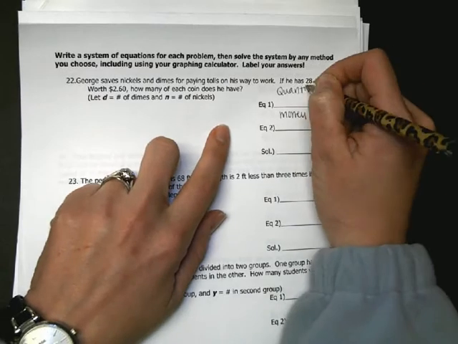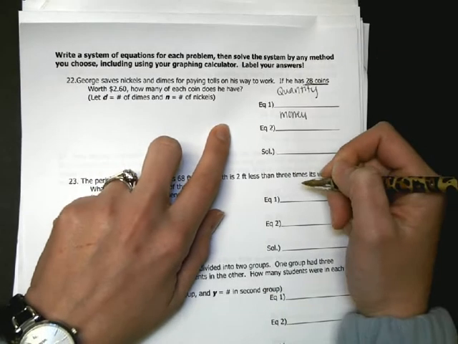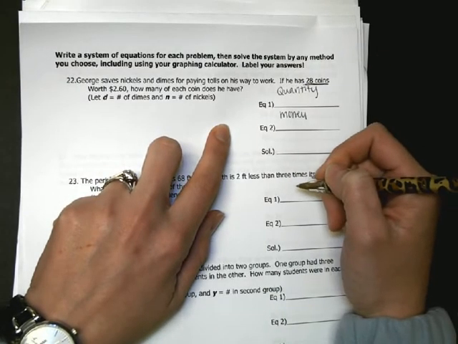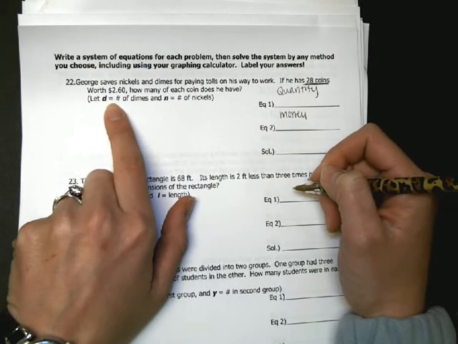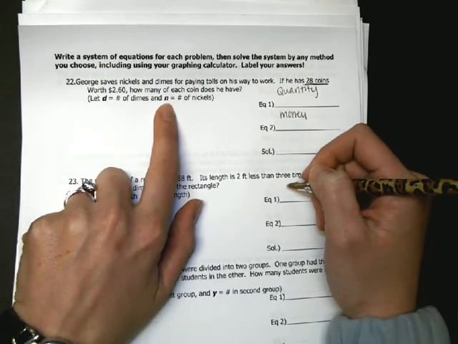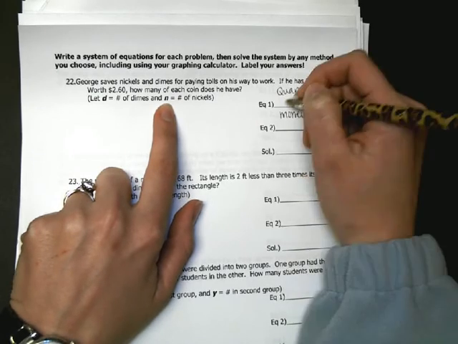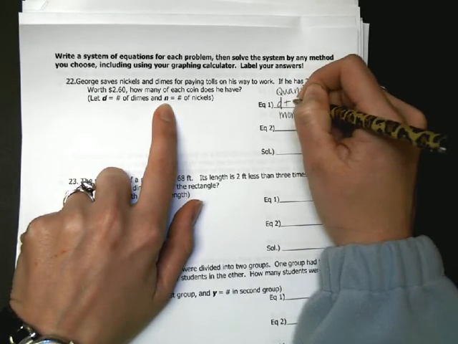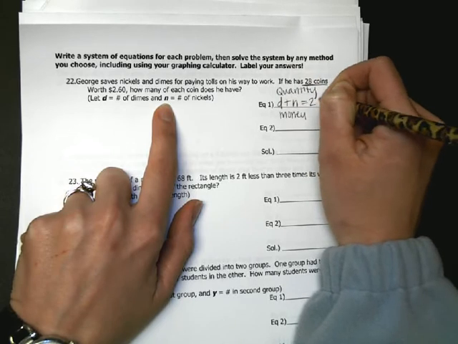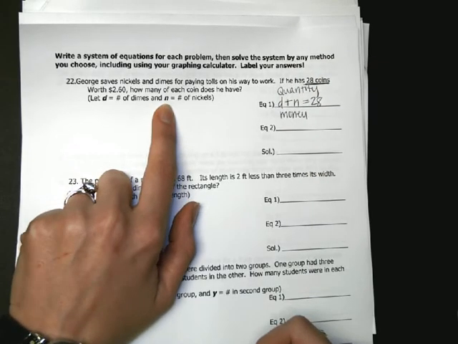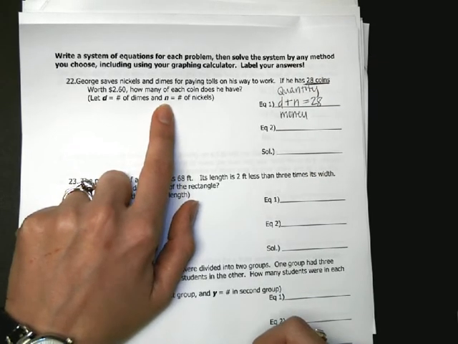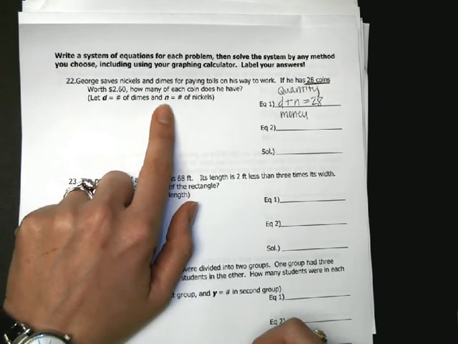So quantity, it gives me a total. He has 28 coins. And I know that I'm using D for dimes and N for nickels. So this is a really simple quantity equation where D plus N equals 28. It just gave me the total, so I added instead of equal to the total.